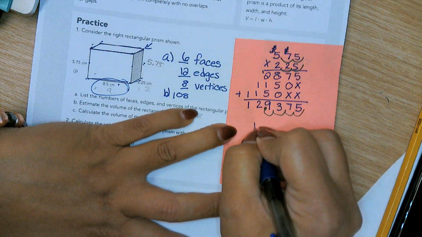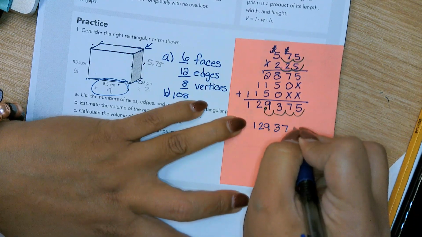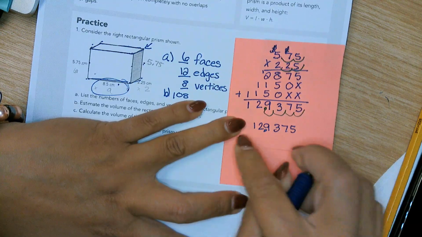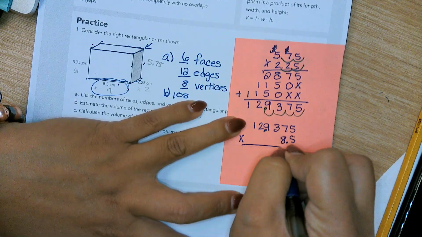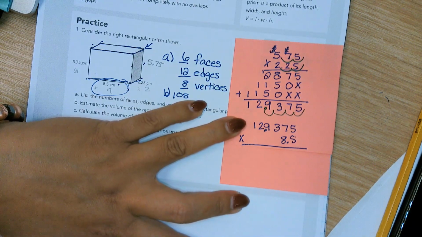So I'll write it again. Don't be afraid of rewriting your number, please. It is important that you understand and that it's clear. And remember, I do not have to line up my decimals when I am multiplying.